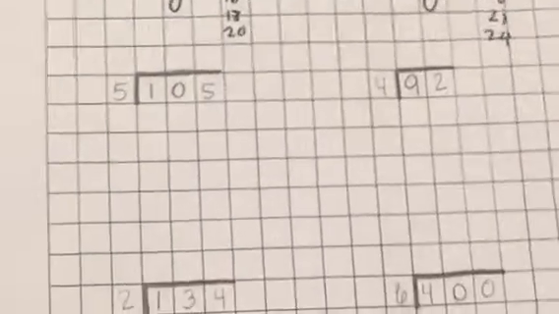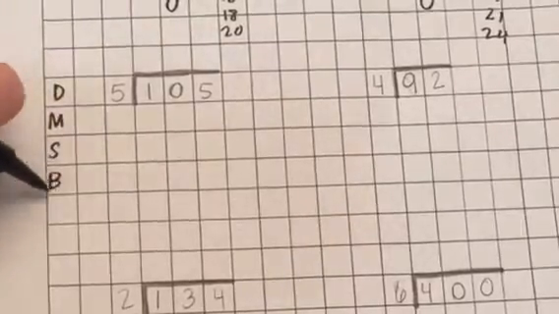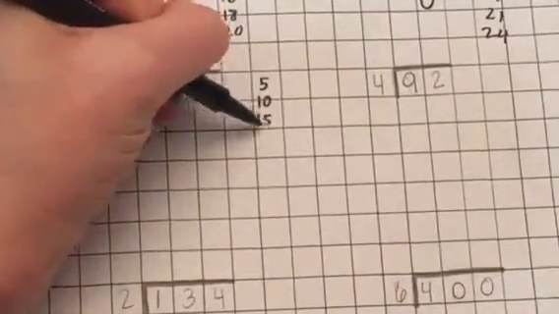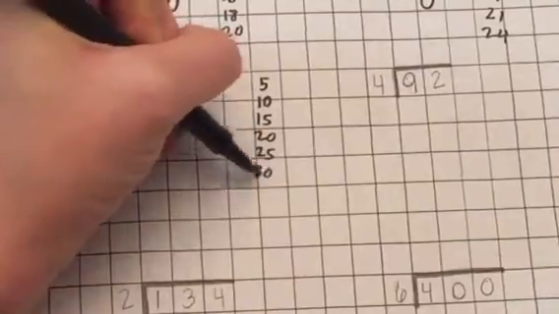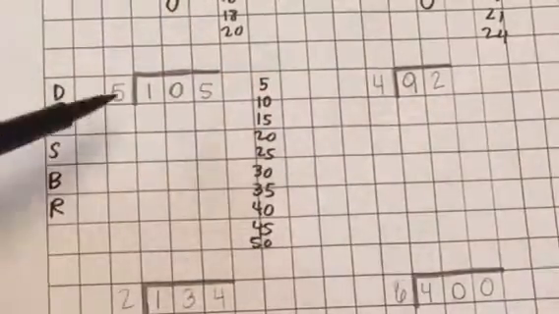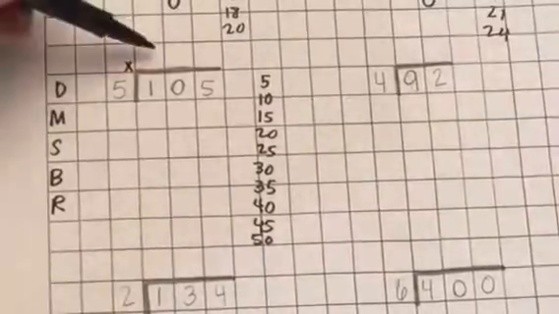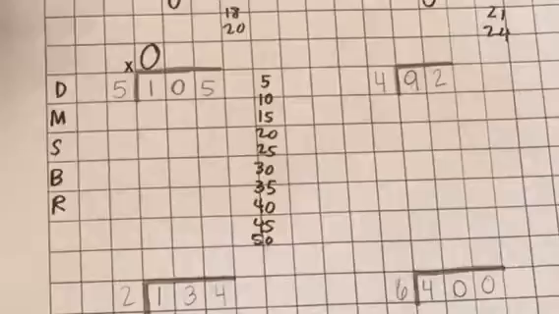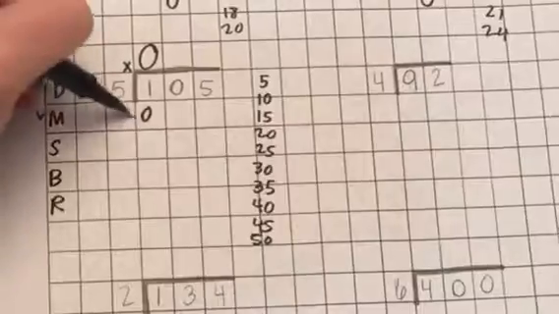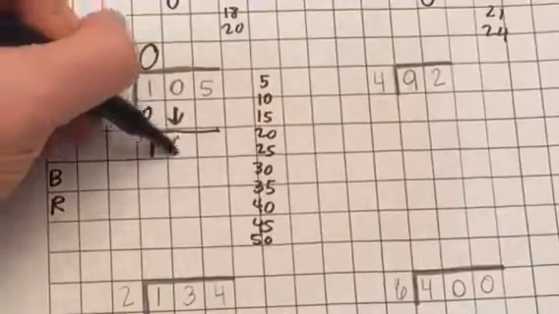Okay, let's look at this next problem. Again, I'm still going to put my dad, mother, sister, brother, rover. I'm still going to put my multiples: 5, 10, 15, 20, 25, 30, 35, 40, 45, 50. So 5 can't go into 1. So you can, if you want, put a 0 up here because it technically goes into 1 0 times, and 5 times 0 is 0. You're going to subtract. 1 minus 0 is 1, and you're going to bring down your 0.